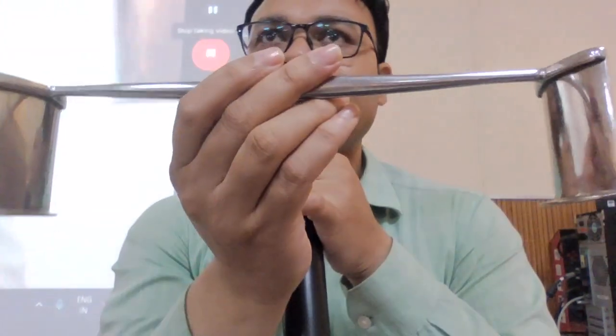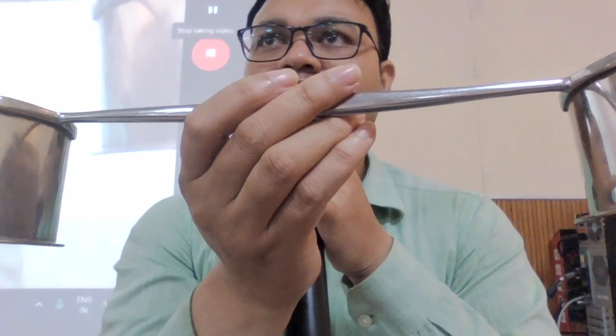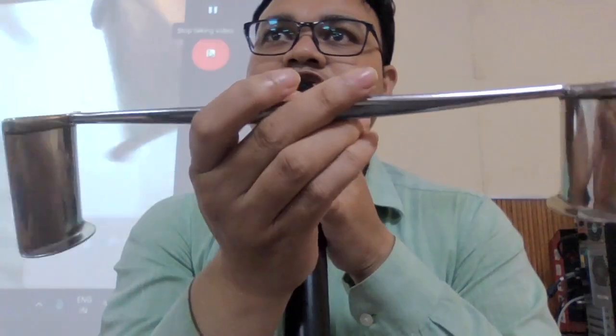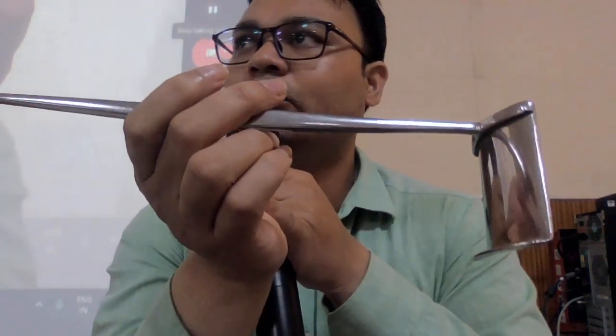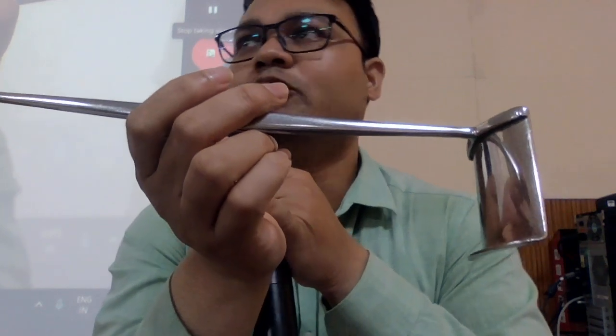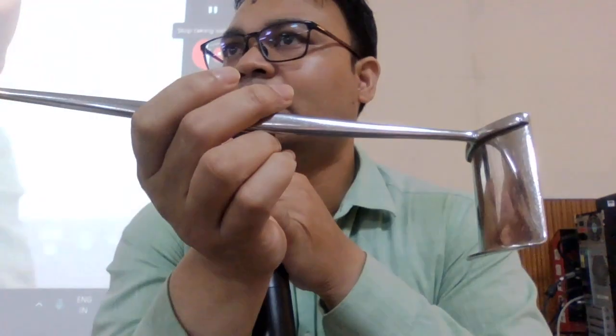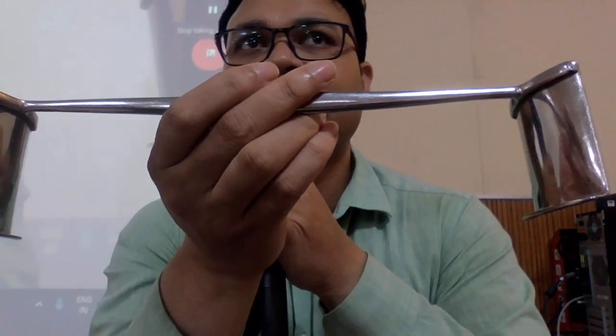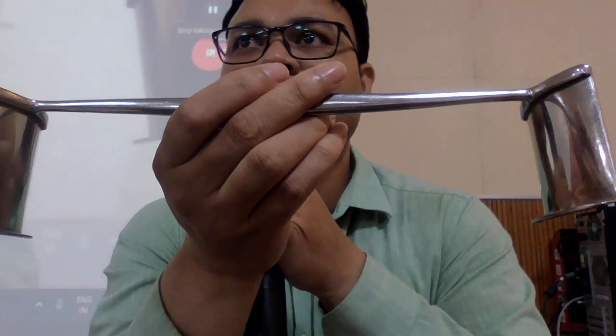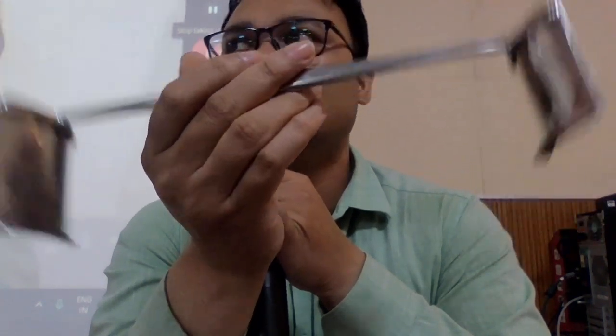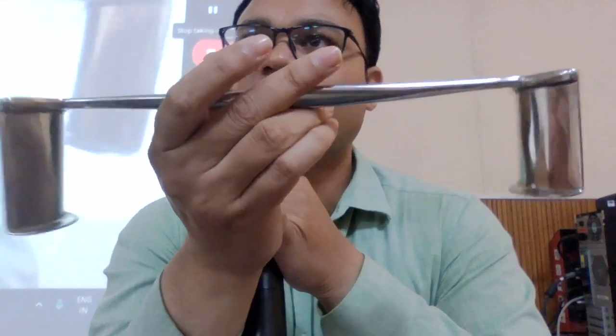So it is a double-sided Morris retractor. It is used for retracting the abdominal wall during any laparotomy surgeries, and it is sterilized by autoclaving.